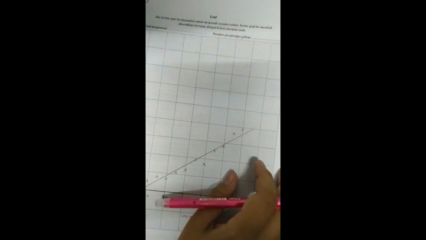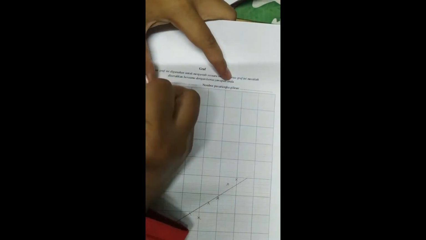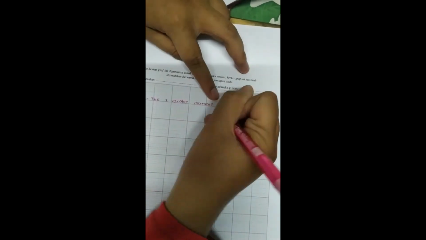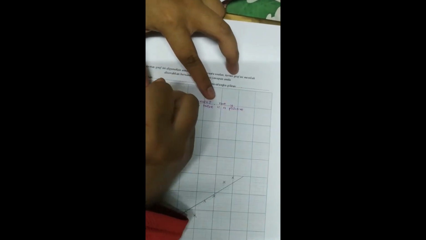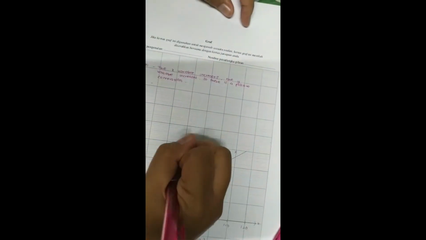The correlation between the time taken and the weight of the runner is a positive correlation. This is because the points are very close to the line of best fit. This graph has a strong positive correlation.